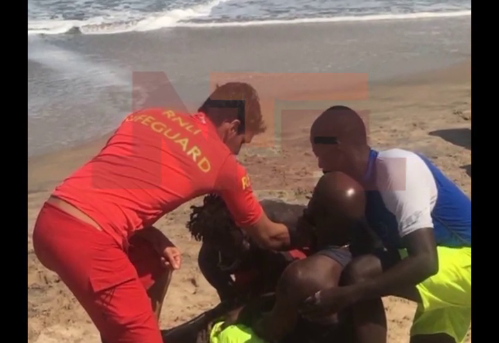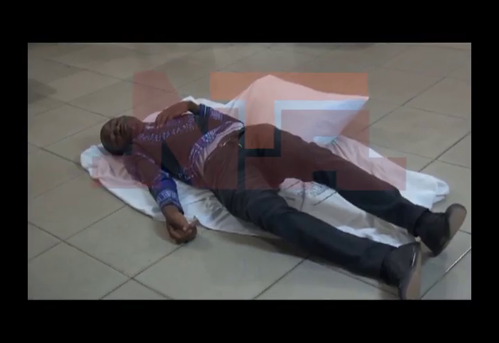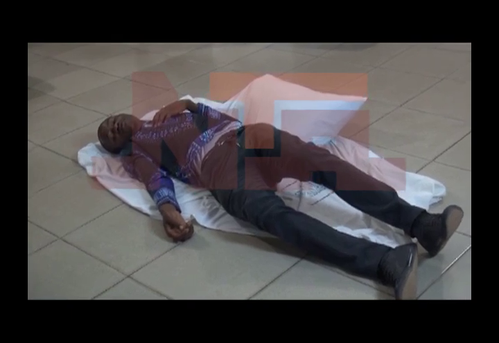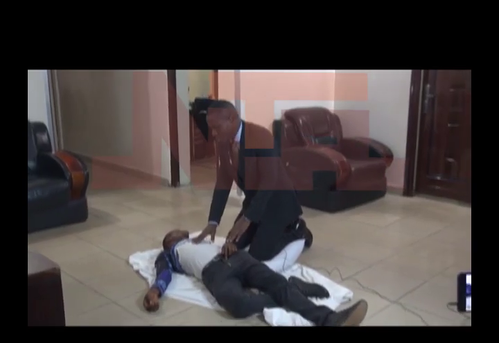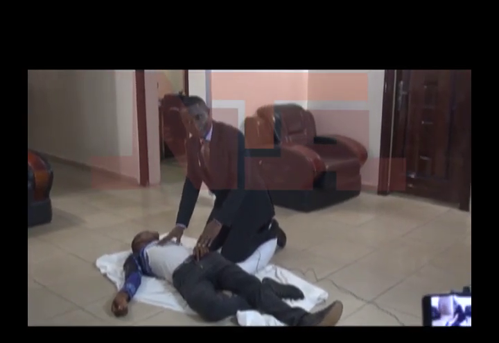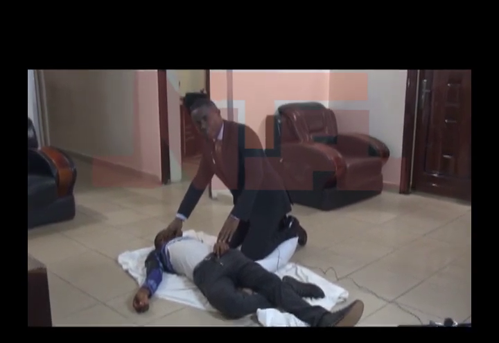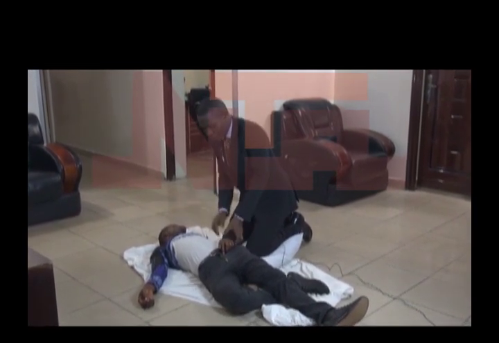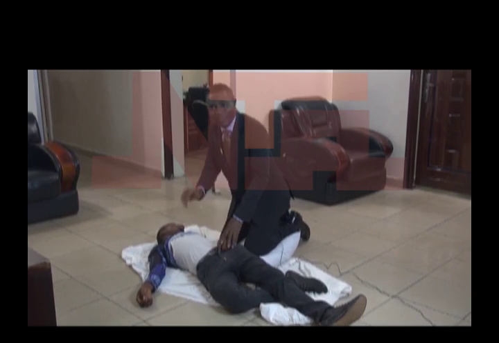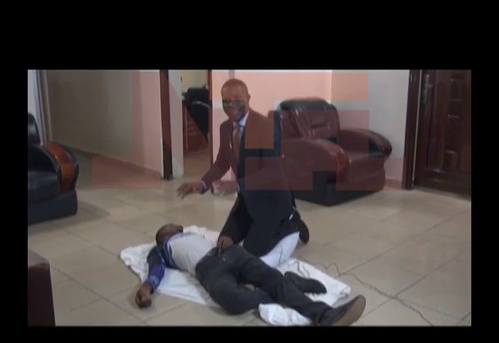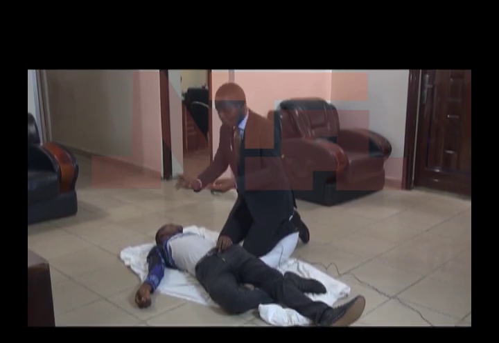And while he's on the ground, if the man is really drowned, chances are that he will not be breathing. Is this man breathing? He's not breathing because he has drowned. You check for the pulse, there's no pulse. You check for the peripheral pulse, there's none. That means that the man has a cardiac arrest. It means he's not breathing and the heart is not working. If he's left like this for 5 minutes to 10 minutes, he will be dead.